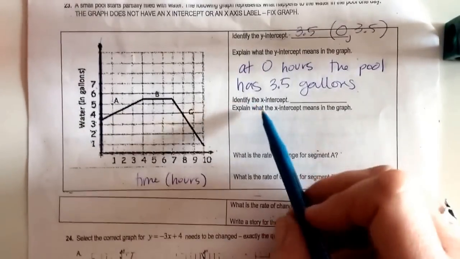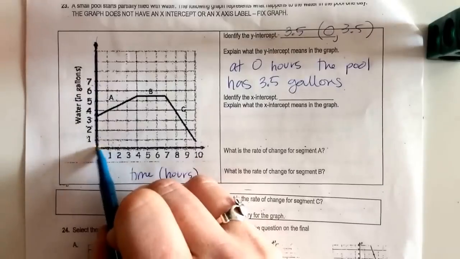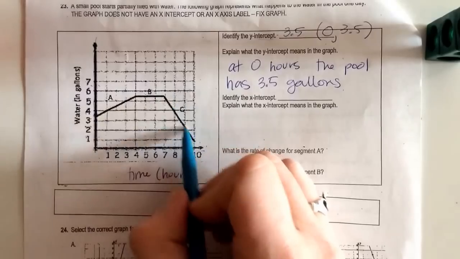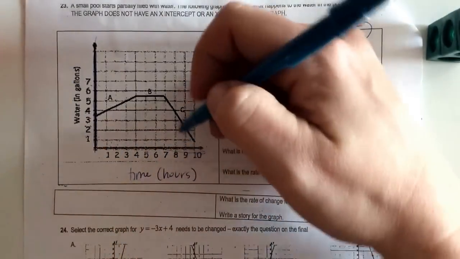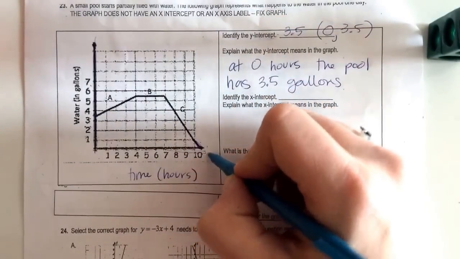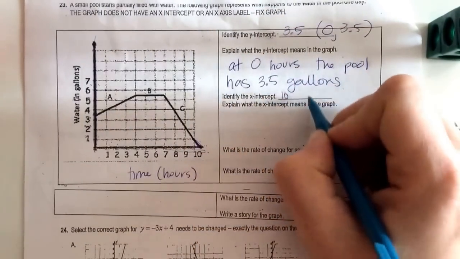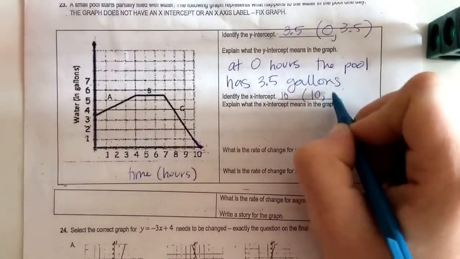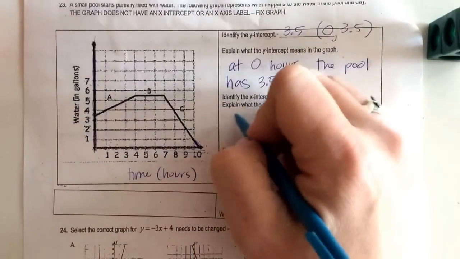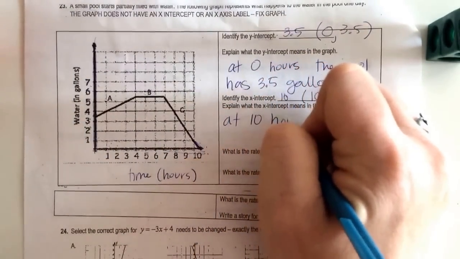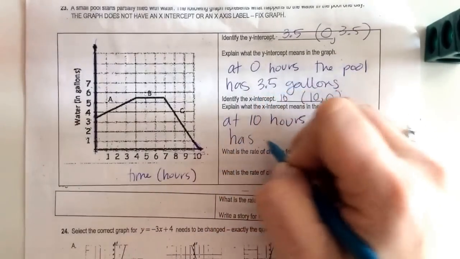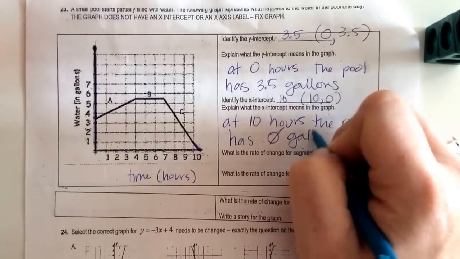Identifying the x-intercept, where the graph intersects the x-axis. This graph technically doesn't have an x-intercept because it doesn't intersect the x-axis. But if I continued it, I could say the ordered pair is 10, 0. So what does the x-intercept mean? It means at 10 hours, the pool has 0 gallons.